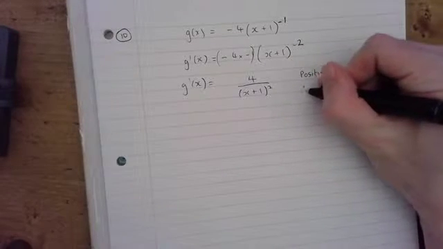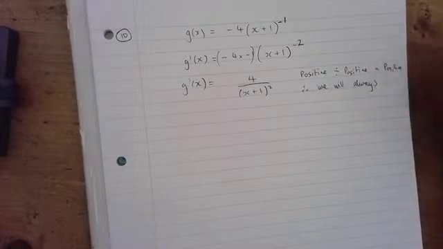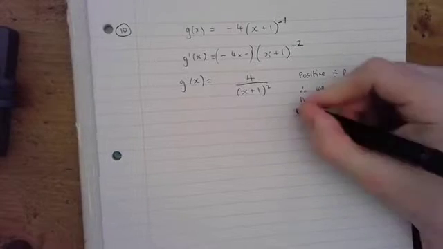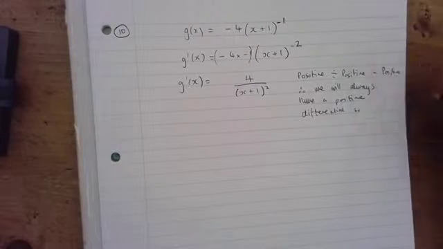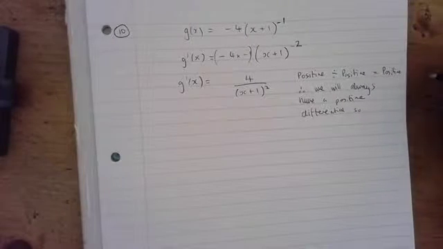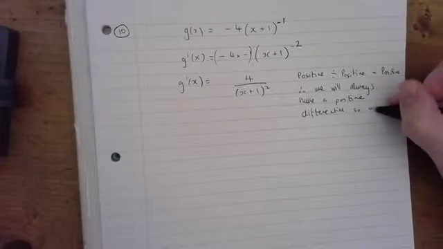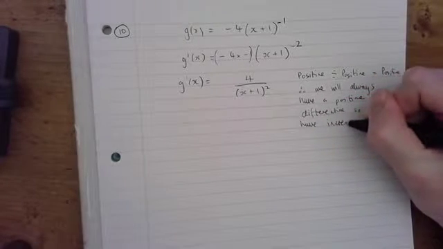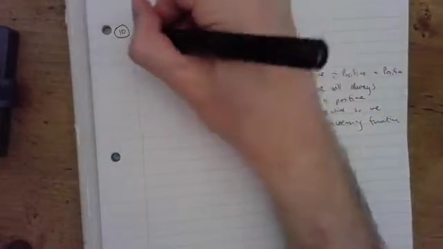So therefore, we will always have a positive differential. Therefore the gradient's always going to be a positive number, hence it's always getting bigger, hence it's always an increasing function. So we have increasing function. Okay, so that's part A.